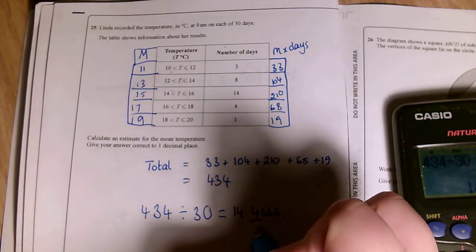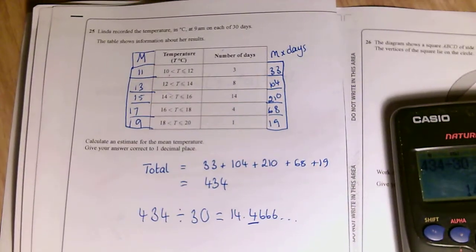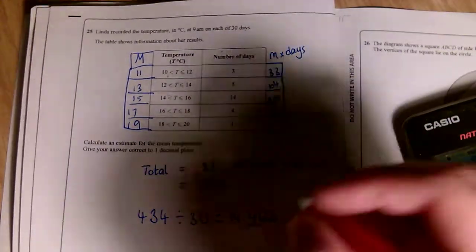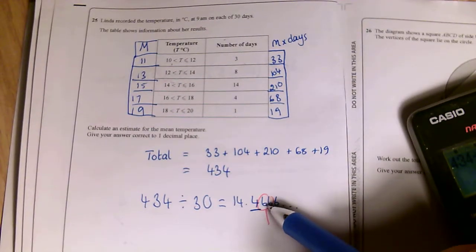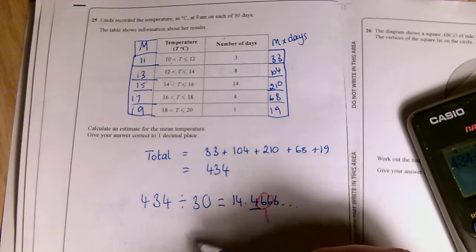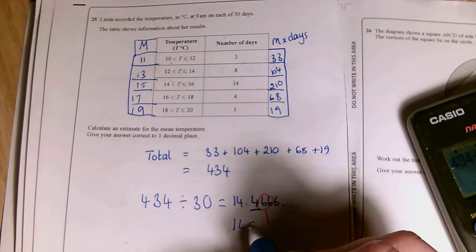I'm looking at this number. This is where I want to stop. So I have to look next door. 5 or more, raise the score. 4 or less, leave the mess. It's more than 5. So that means I have to bump this number up by 1, which becomes 14.5.